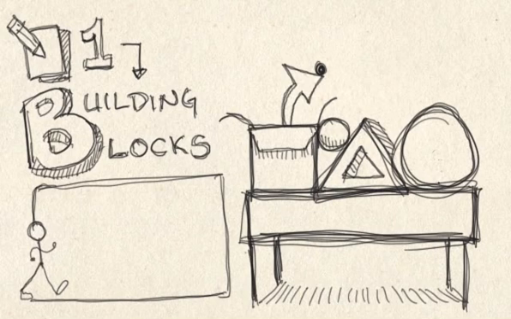In our first lesson here, in building blocks, we are going to take a look at two very basic elements, the dot and the line. Without these two, we can't do much else. So let's get right into it and start taking a look at what the dot can do for us.